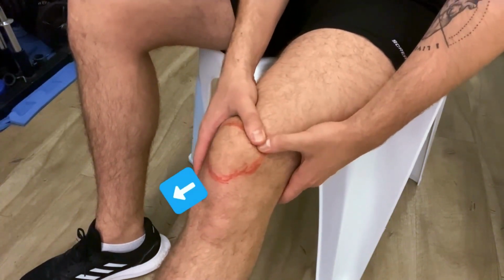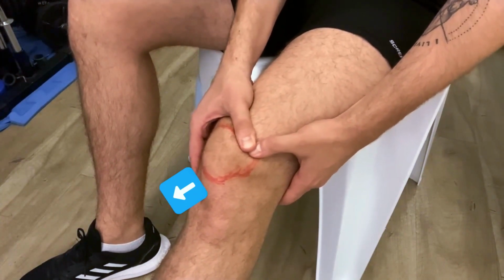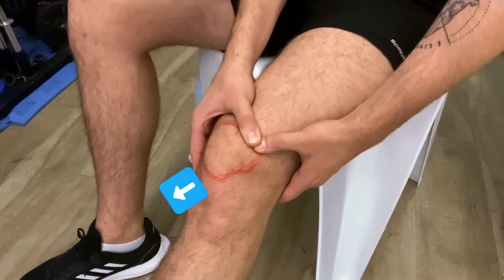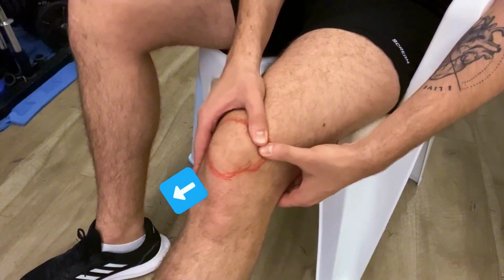So this is an exercise for patella mobilization. See that I'm playing here with my patella over the cartilage. And then you can simply do this patella mobilization.